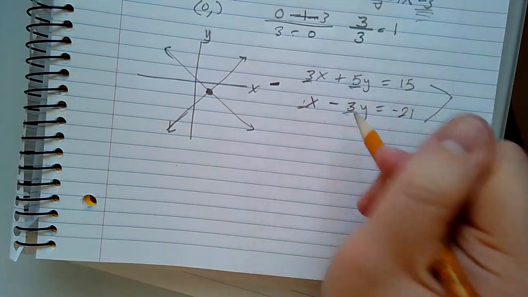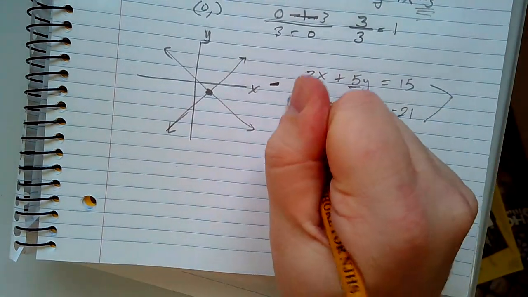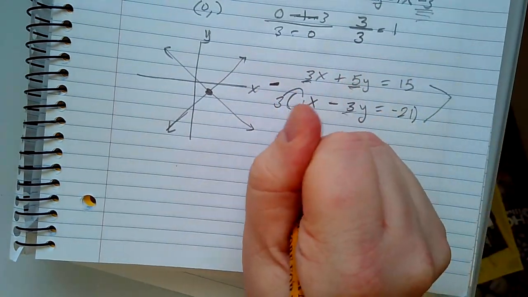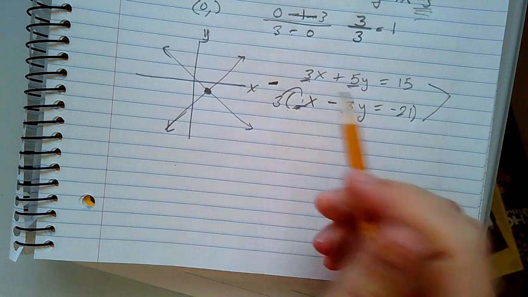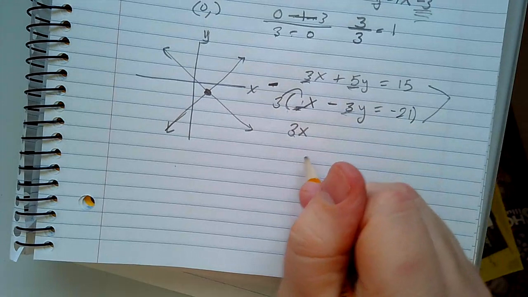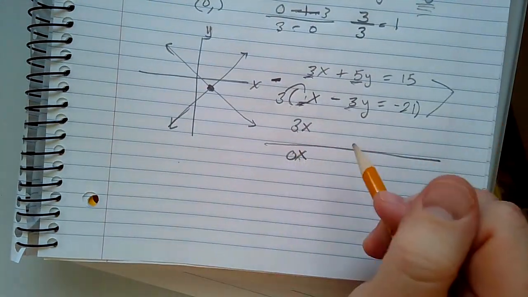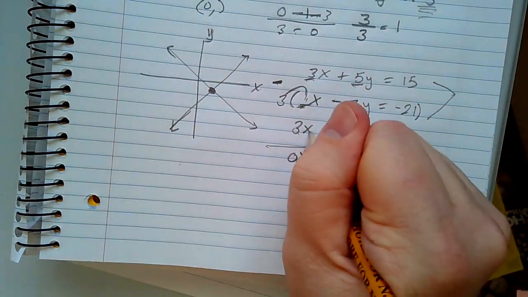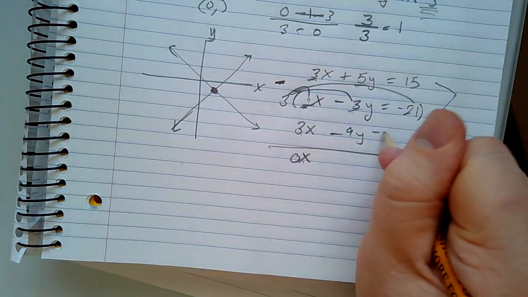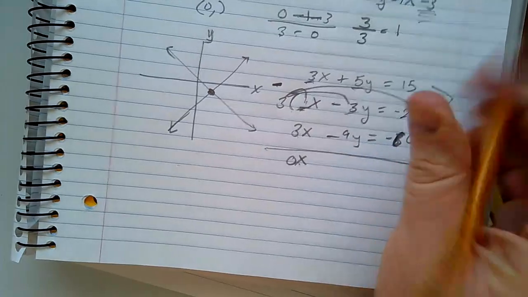We have 3 and 1. We have 5 and 3. So nothing can be done. So I'm going to multiply this bottom equation by 3 to change this coefficient into a 3. By doing so, I can subtract these and eliminate them. And that's what we're trying to do. But I have to do the rest of them as well. So this one becomes 3x, this one becomes negative 9y, and this becomes negative 63.